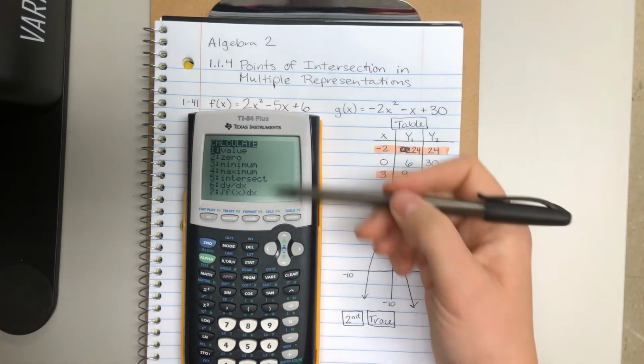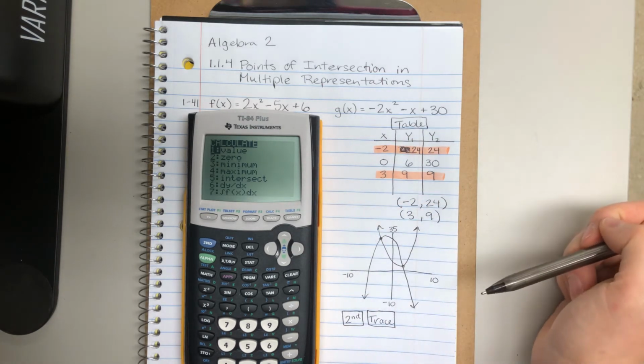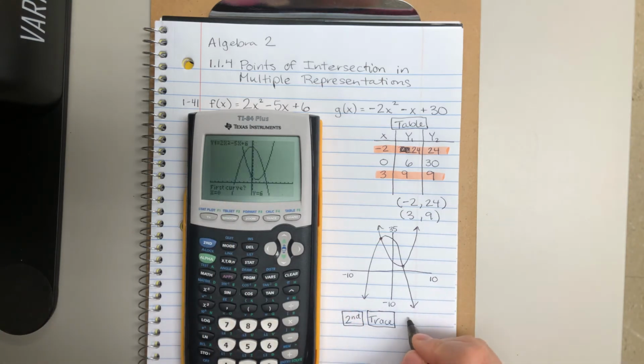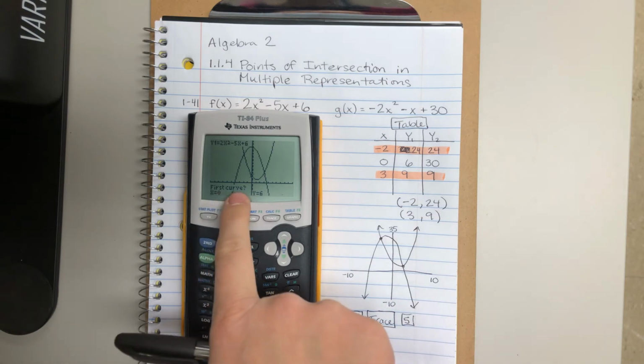It brings up all of these things that will make the calculator tell you the answer. So number 5 is intersect. I want to hit the number 5. And then it tells me down here, it asks for first curve.